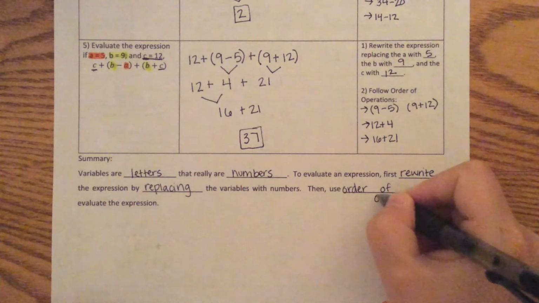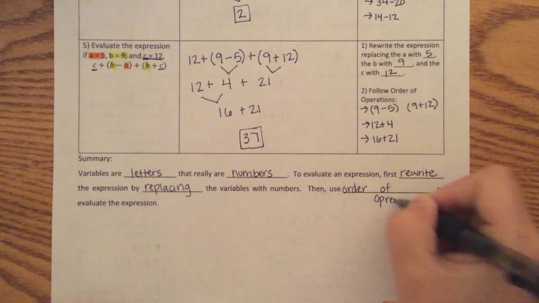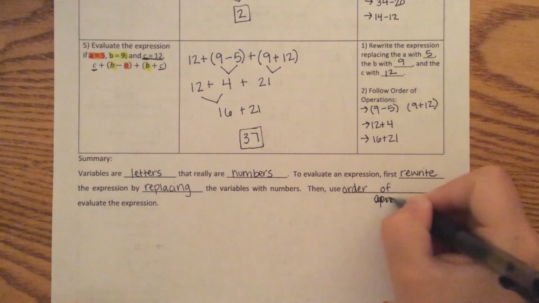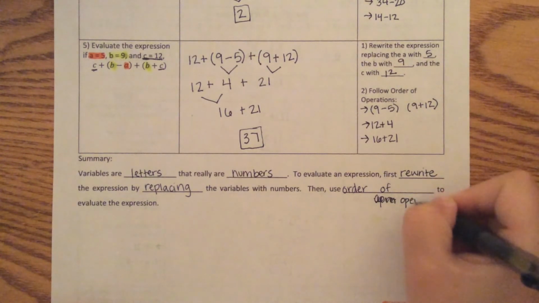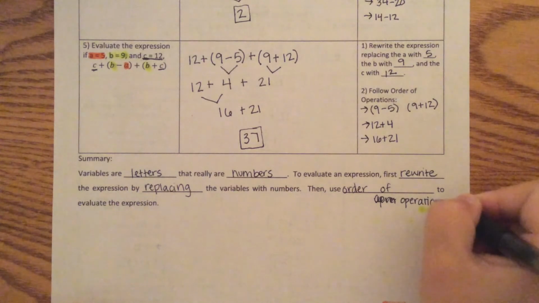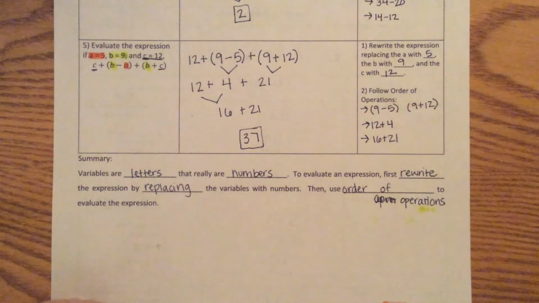I don't know if I left enough room there. Oops, I spelled that wrong. I didn't make that line big enough, sorry. Use order of operations to evaluate the expression. And that's it.